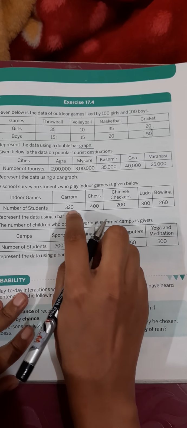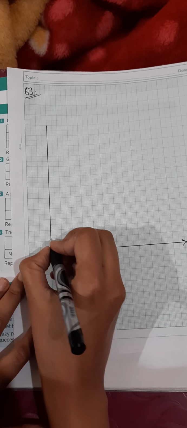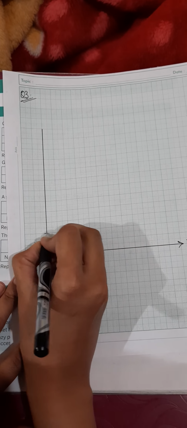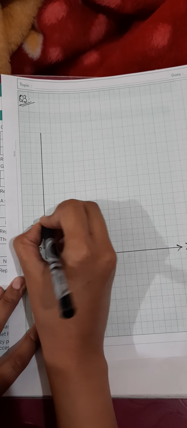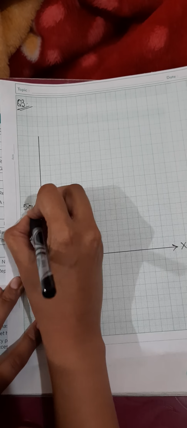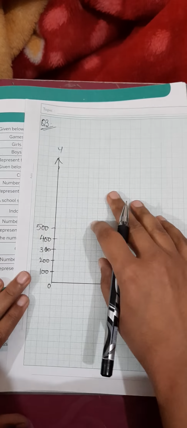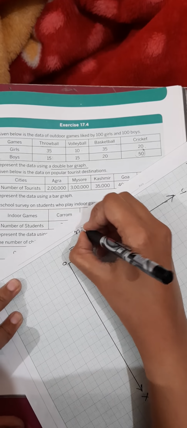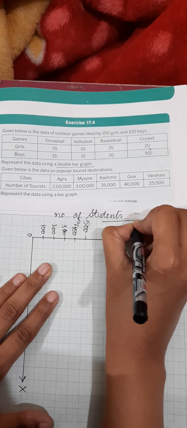So for this, again you have to make the x-axis and y-axis. It will be easy for me if I make the scale of 100. So I'll be starting with 0 and taking a scale of 100, 200, 300, 400, 500. More than this is not required. So this is going to be my y-axis, and this number is representing the number of students. So on the top, I'll be writing number of students, like this, that this axis is representing the number of students.